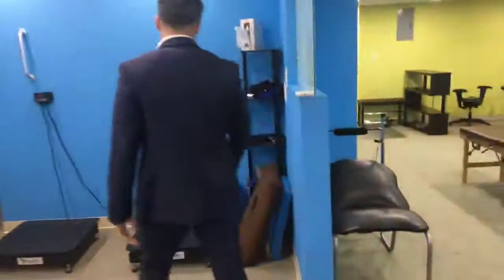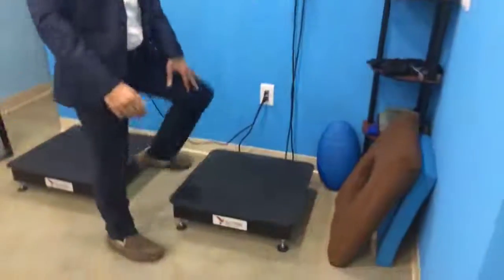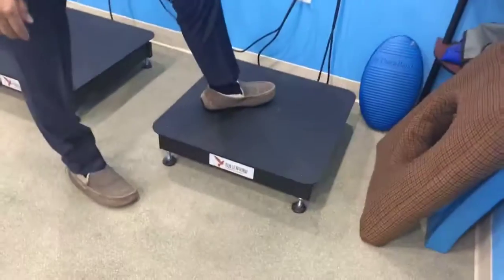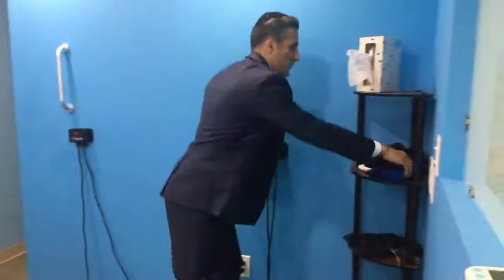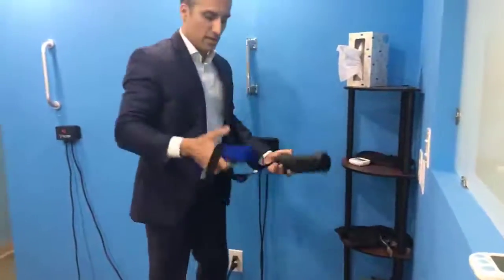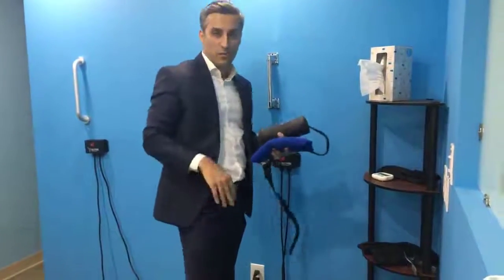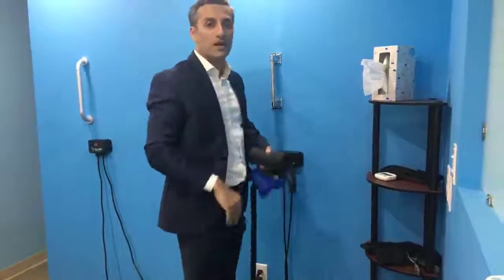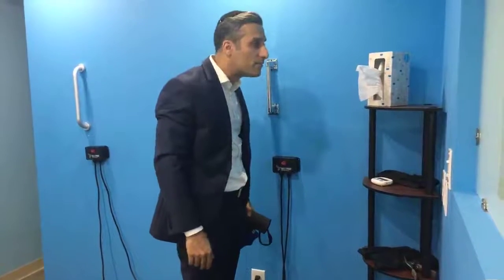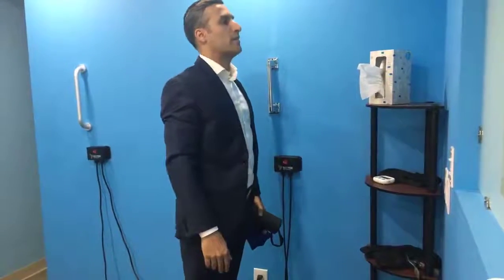Thereafter, we come over here. This is a whole body vibration. Not all, but some gyms have it. It really challenges your balance. Okay, so what we're doing is we're putting a weight. Most people that come in and do this procedure have forward head posture, which literally looks like this. Okay, so we want to bring it this way.